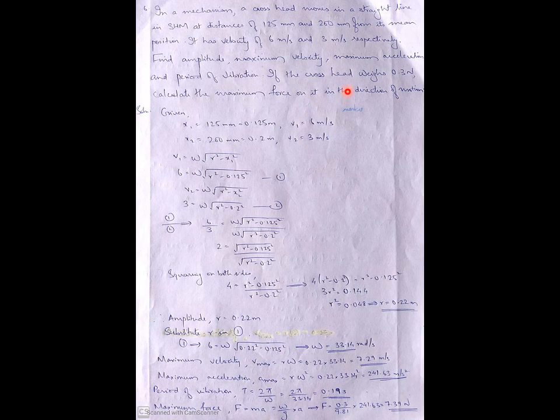What is mass? Instead of mass, weight is given, 0.3 Newton. So mass is W by G, which is 0.3 divided by 9.81, into acceleration. As it is the maximum force, we will be having the maximum acceleration. So maximum acceleration is 241.63. Just substitute over here and you will be getting maximum force, which is 7.39 Newton.